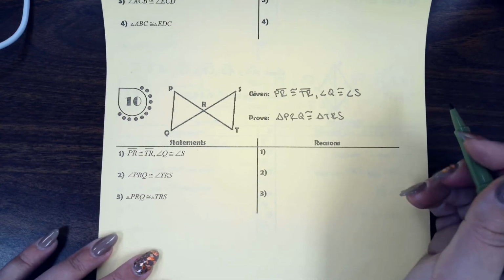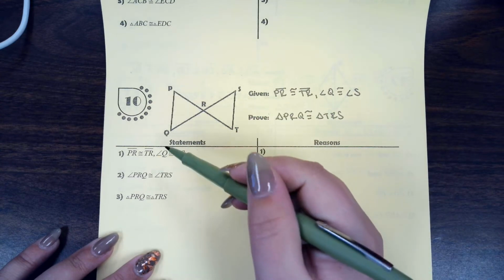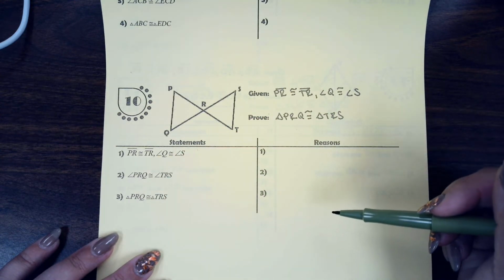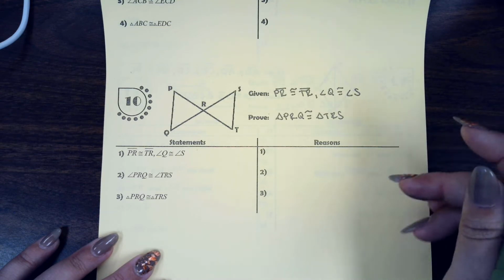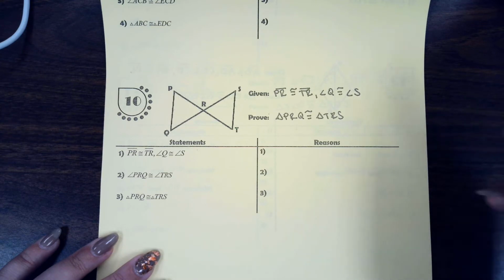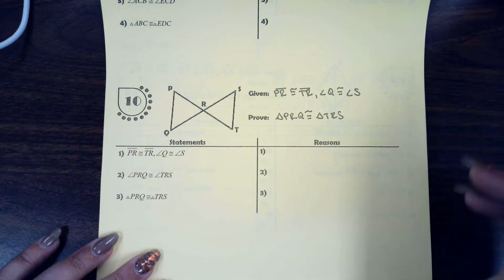So when we're writing proofs, we're going to use the 2-column format. One column, you write statements. And the other column, you give reasons for those statements. So it could be like definition of bisector, definition of midpoint, any of the triangle congruence theorems that we talked about. So side, side, side, hypotenuse, leg, anything like that.